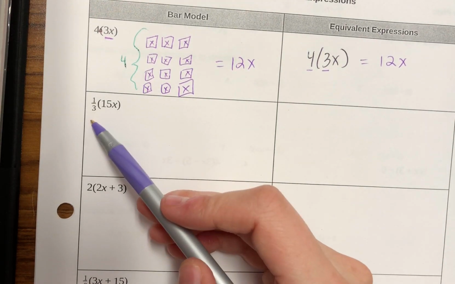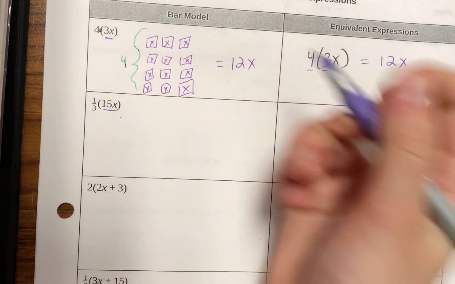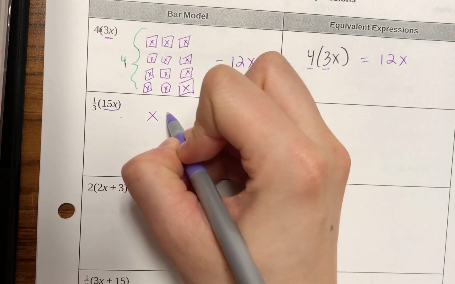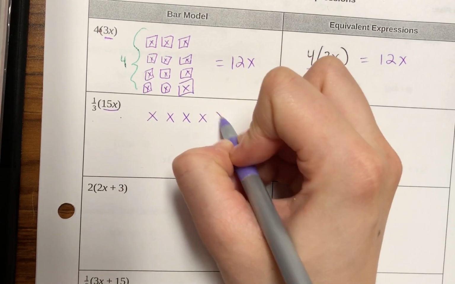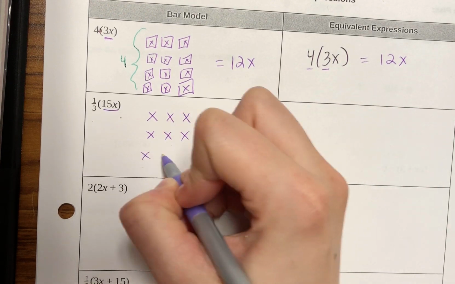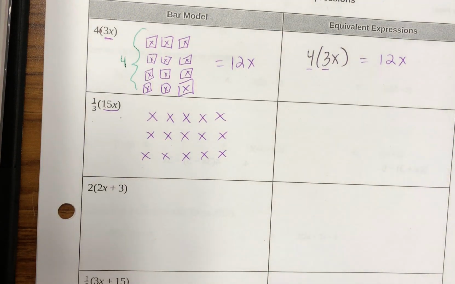So this time it says we have a third of 15x. So I'm going to draw that 15x out. It's going to take me a little while, but I got it. I didn't draw the boxes this time to save a little bit of time.